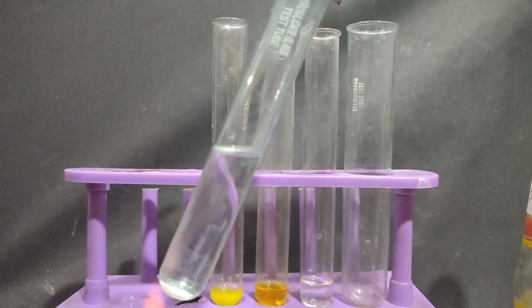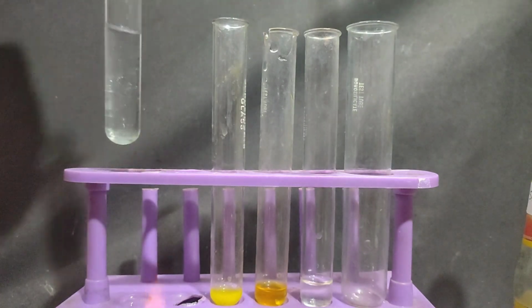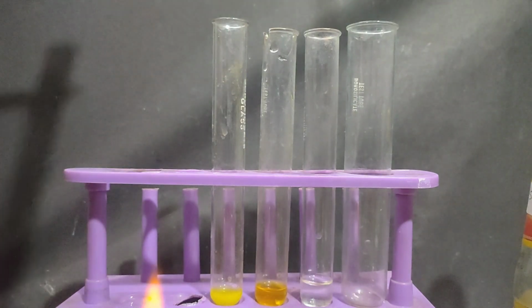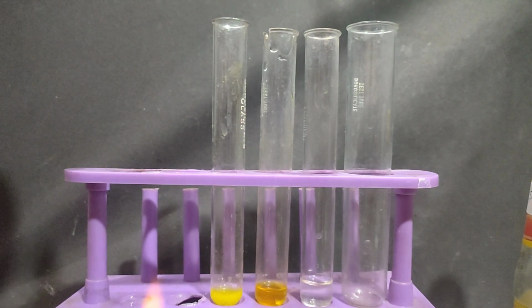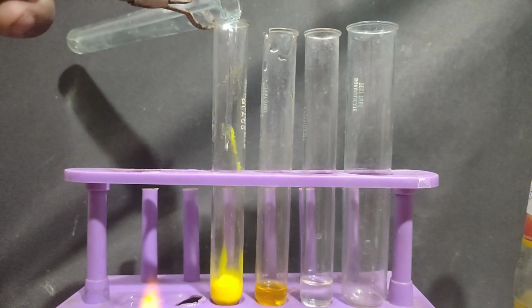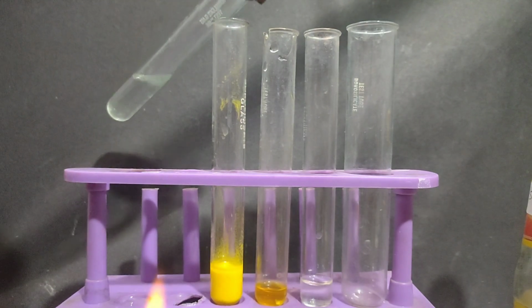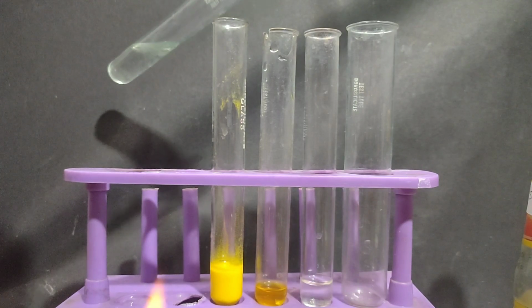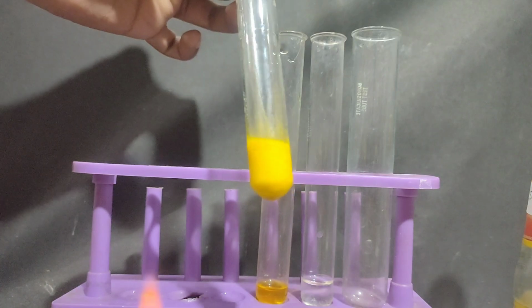I'll be heating this to dissolve this precipitate. Once our precipitate is dissolved, I'll be adding this solution into each of these test tubes. First I'll be adding to potassium iodide solution, and you can see the observation of a golden yellow color. It is actually a golden yellow precipitate of lead iodide.